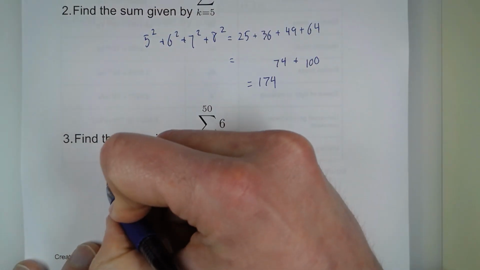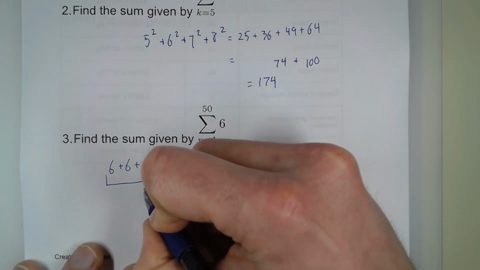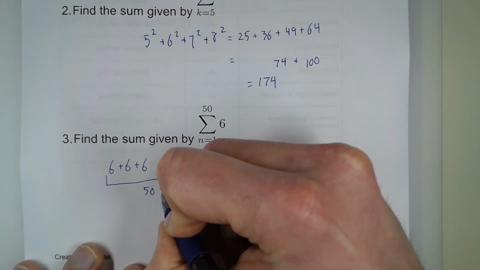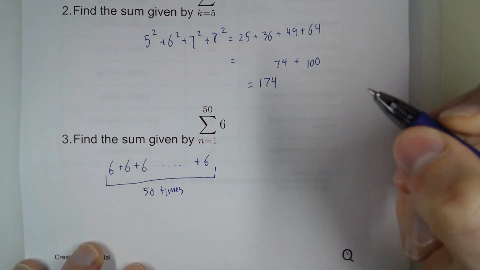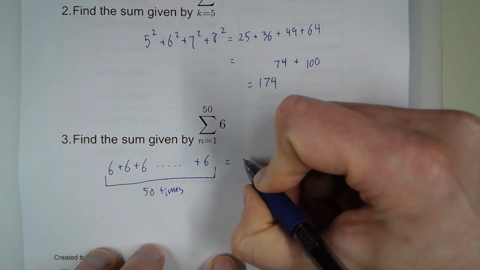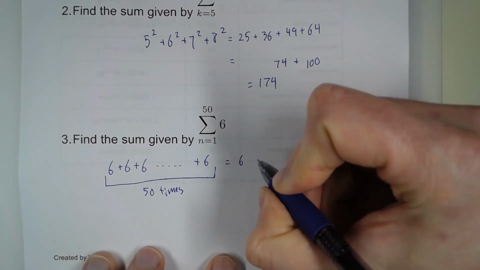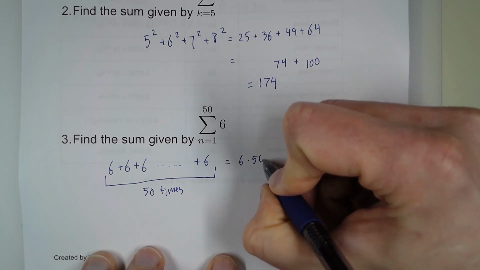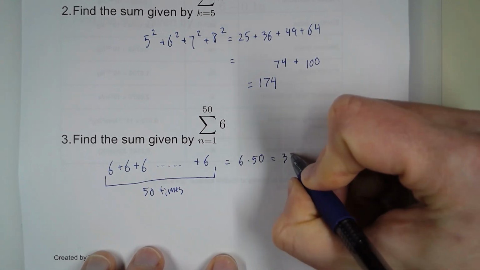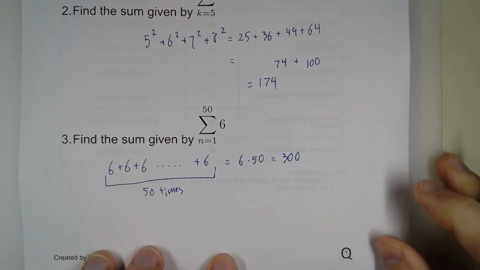So basically what this means is that I'm taking 6 and adding it 50 times. Well, we can simplify that by taking 6 times 50. And that gives us 300 for our total.